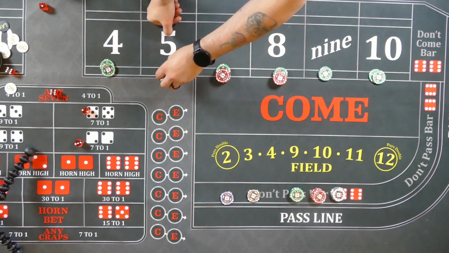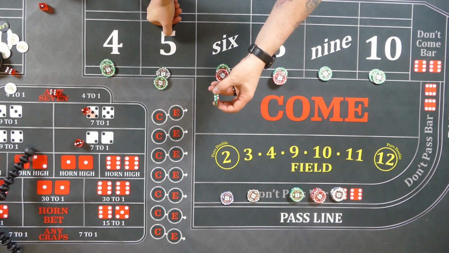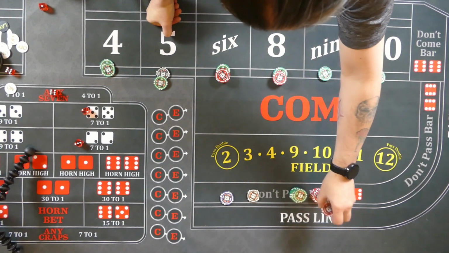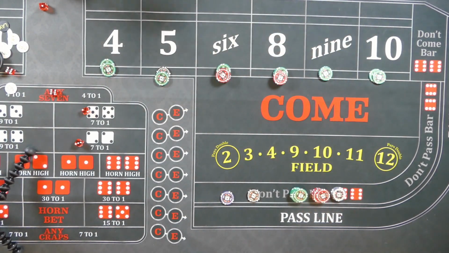Other players are going to go to 125 and collect the 55. I personally prefer the 125. So that's what we're going to do. So now let's look at the 6 and 8.